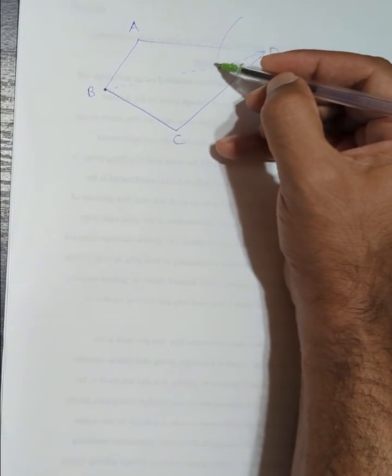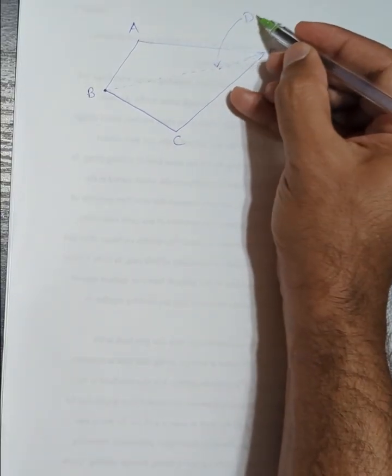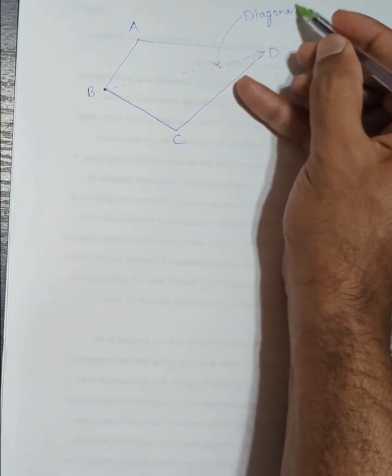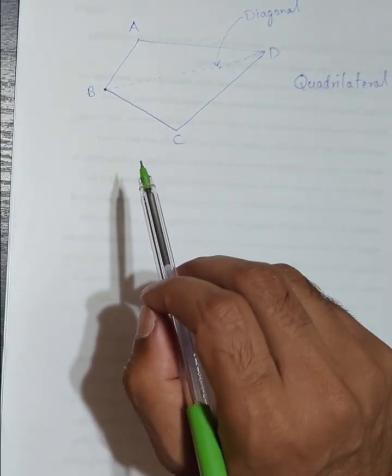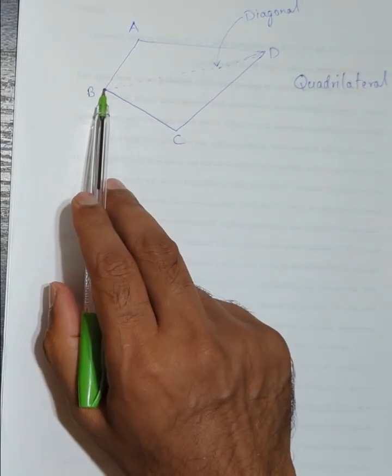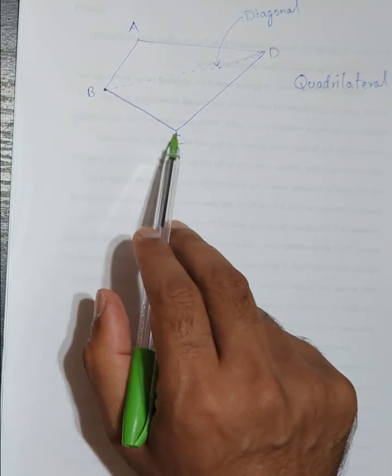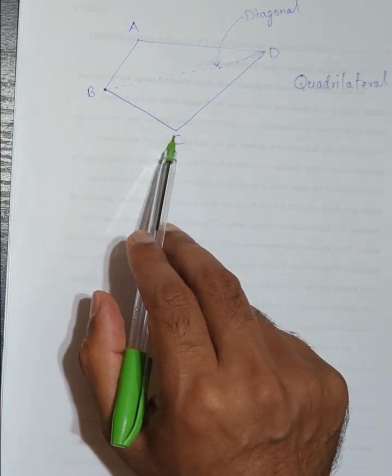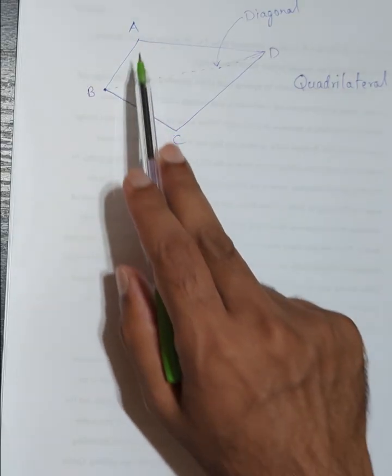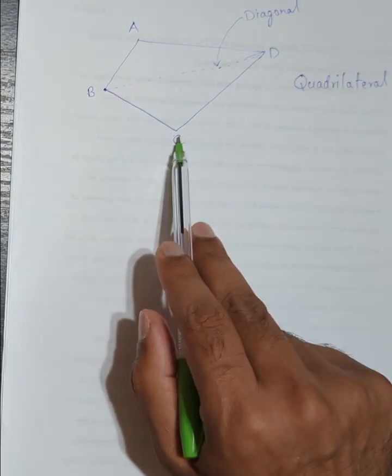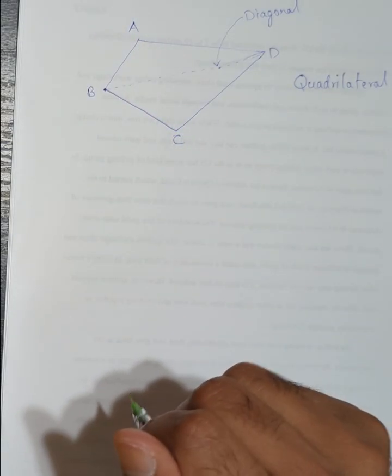So a line that stays completely inside a shape and which connects two vertices is called a diagonal. Now I cannot call BC a diagonal because it does not stay inside the shape. So there's one diagonal and there is another diagonal. I could have connected A and C. So that would give me two diagonals.